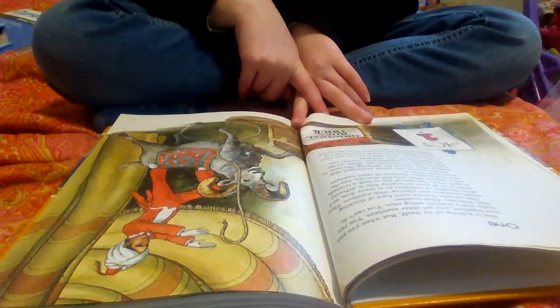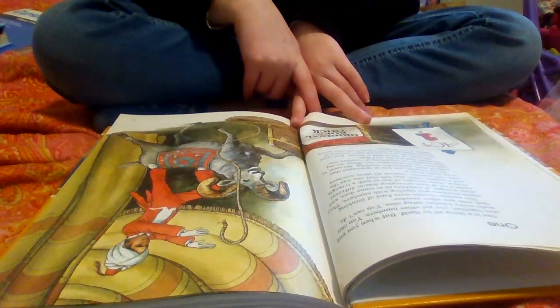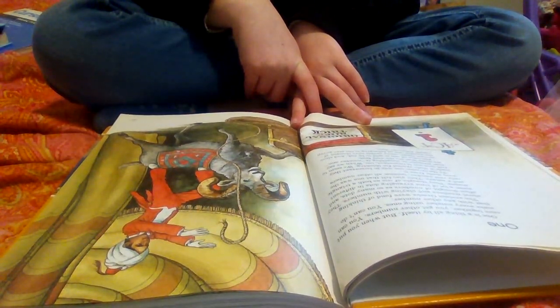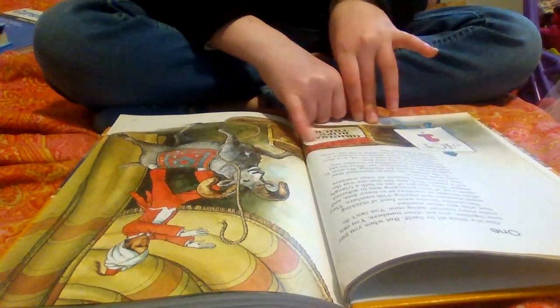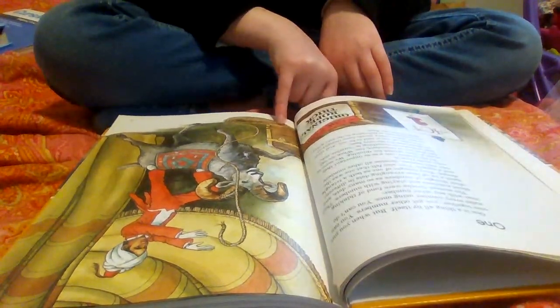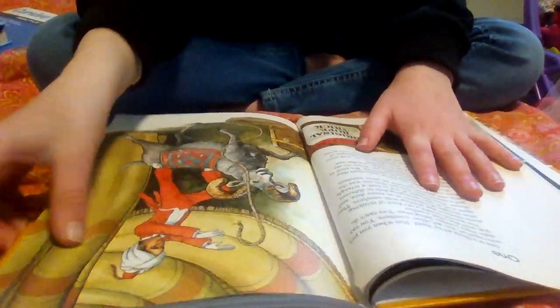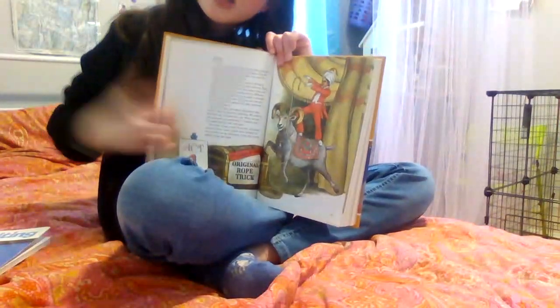And since ancient times, many people have thought of the number one as belonging to the star group called Aries, the ram. The one and only original rope trick. Looks like they're holding a rope or something. I don't know. Can we do one more? We'll do one more, okay?